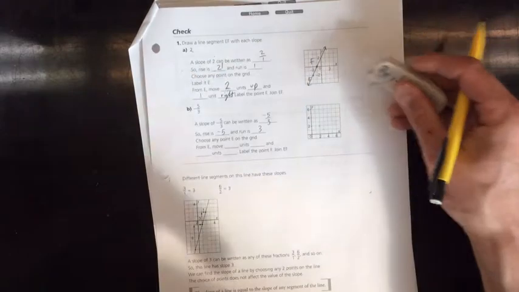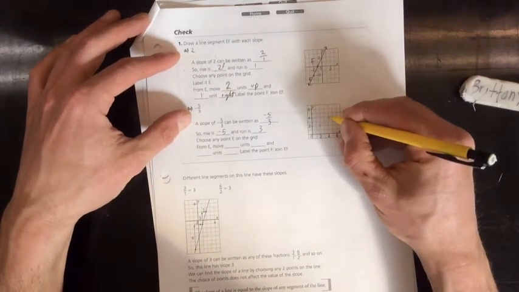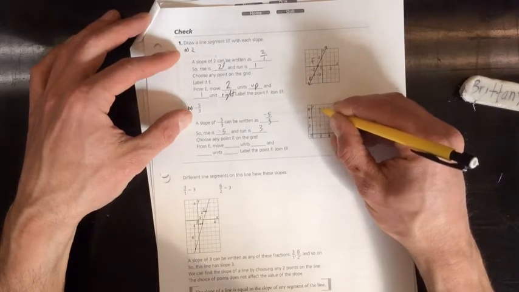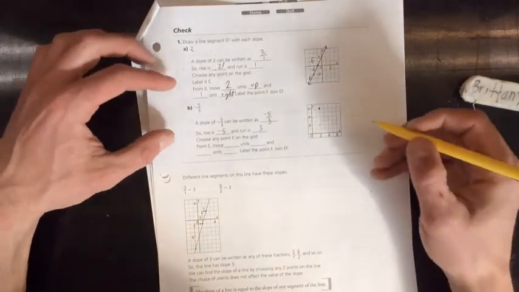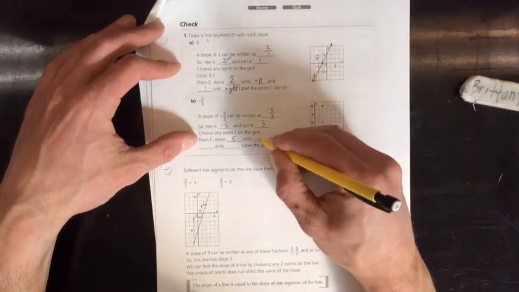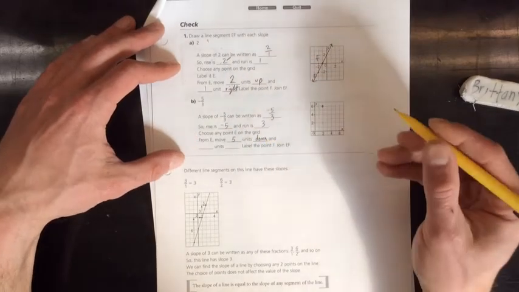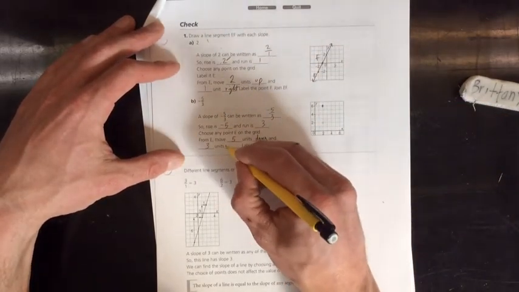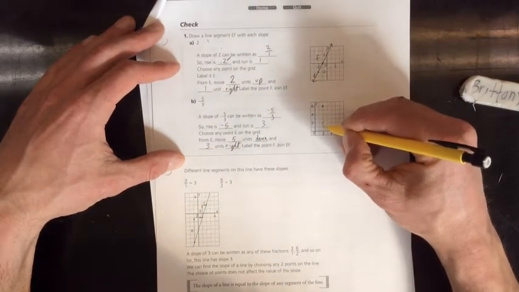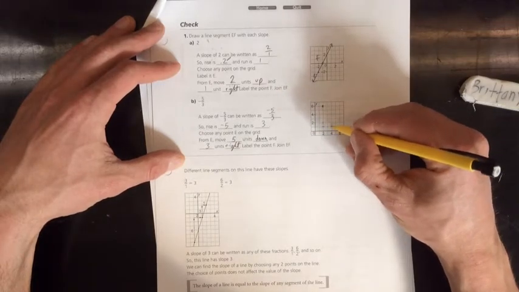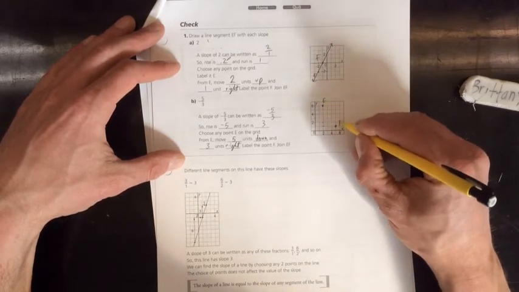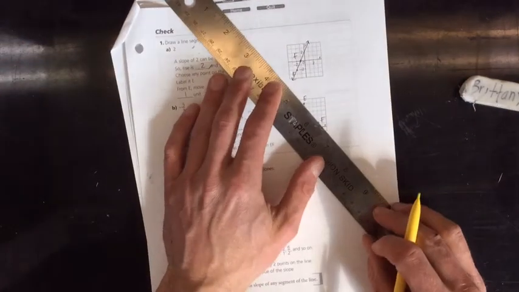Actually, I'm going to choose a point a little higher because I know I'm going to be going down and right. Let's say 6, 2. Now we want to move 5 units down, which is negative, and 3 units right, which is positive. So 1, 2, 3, 4, 5. 1, 2, 3, and here's our next point. So this will be E, this will be F, and then I'll use a ruler to connect.